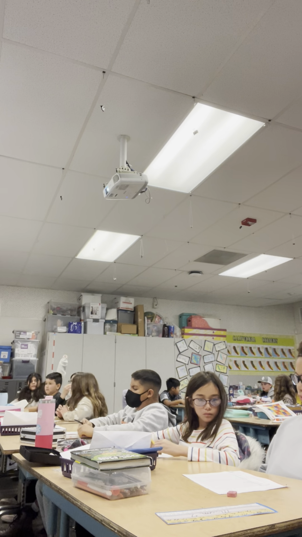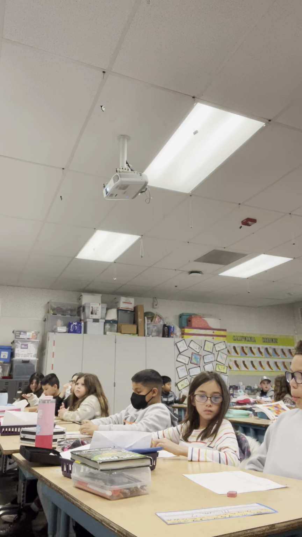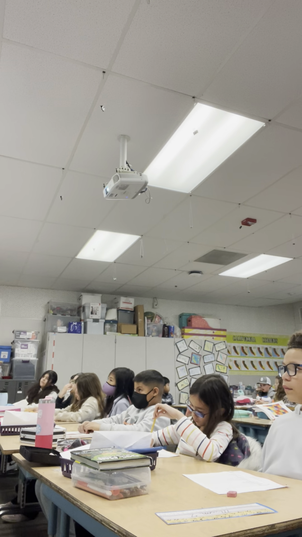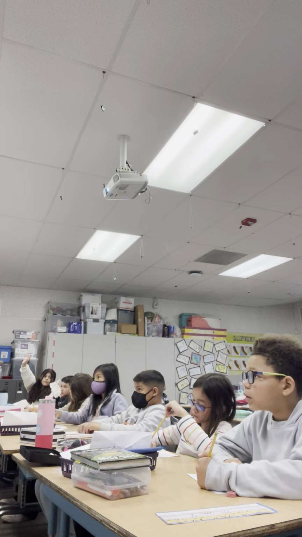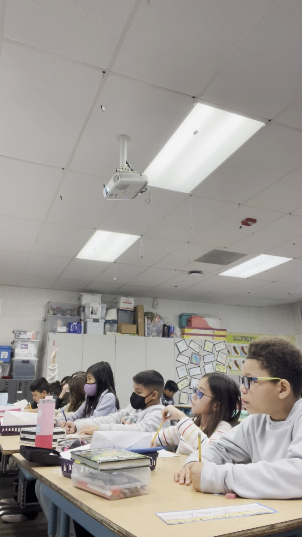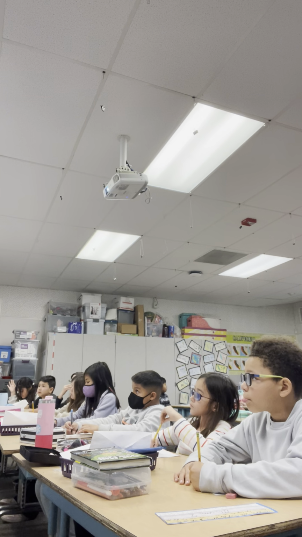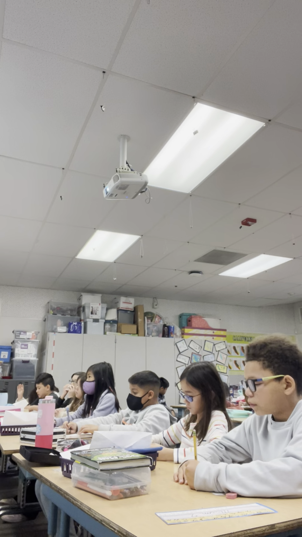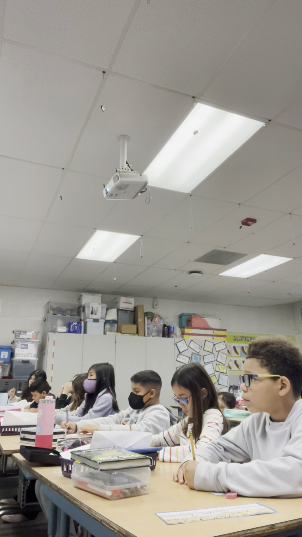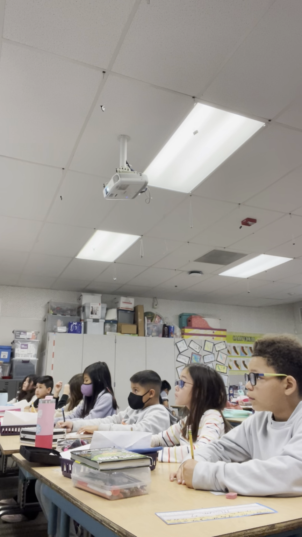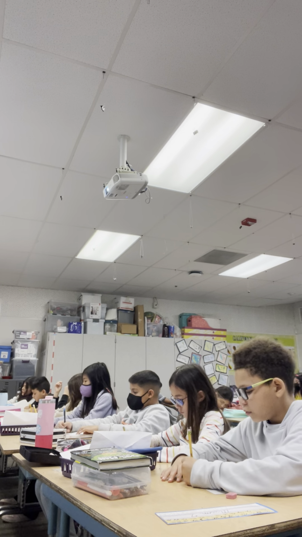So this is the length of crayons, right? So everybody write that down. Okay, so this is the length of our class crayons, right?